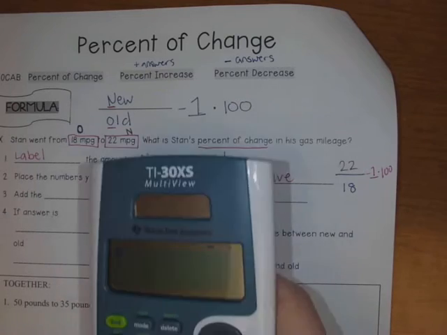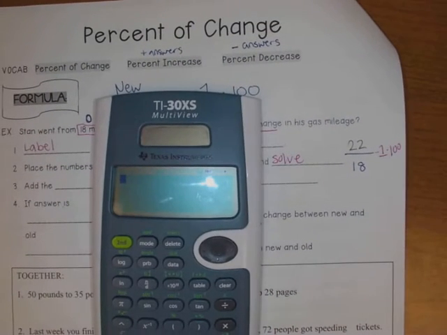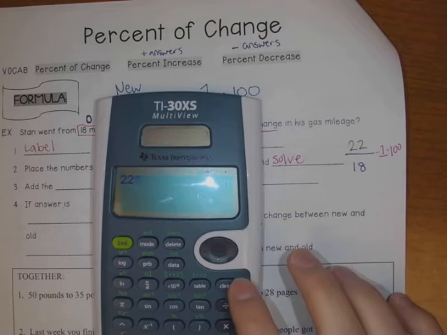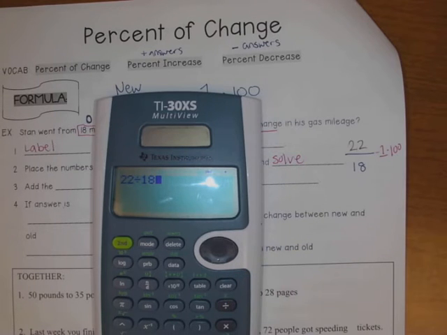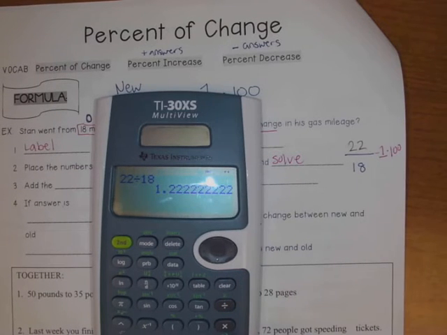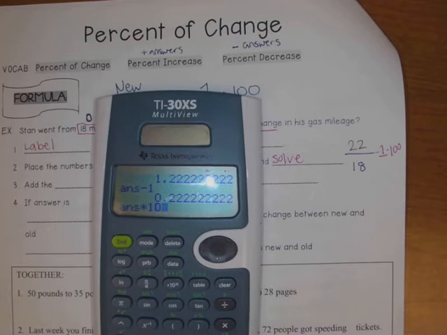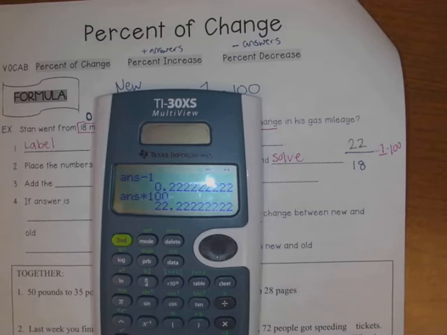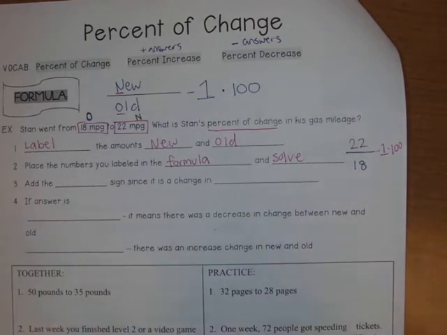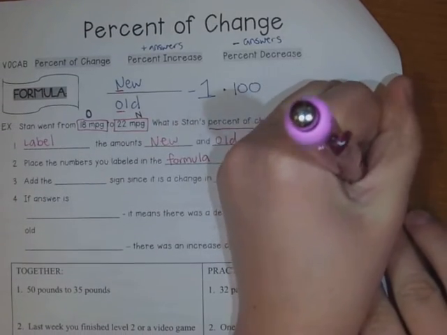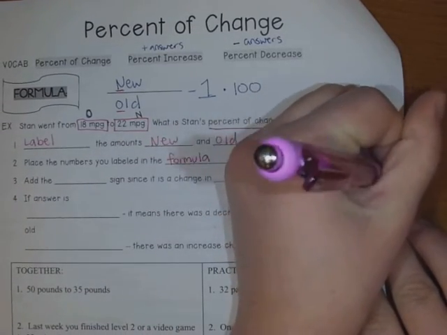Let's solve that. You have 22 divided by 18, minus 1, times 100. So you're at 22.2%. So this gave us 22.2%.